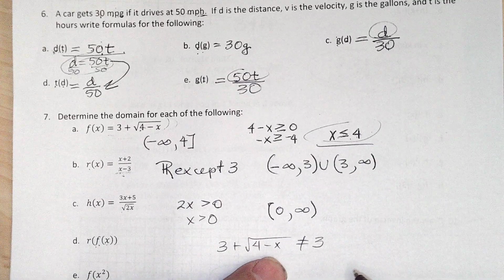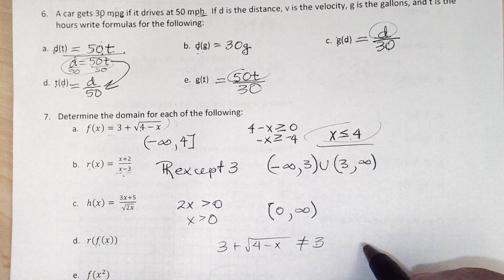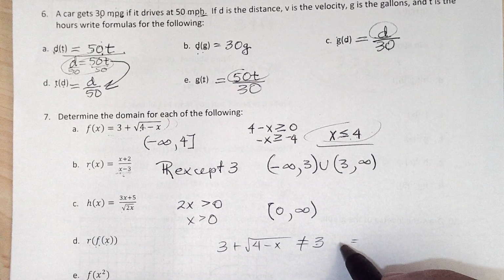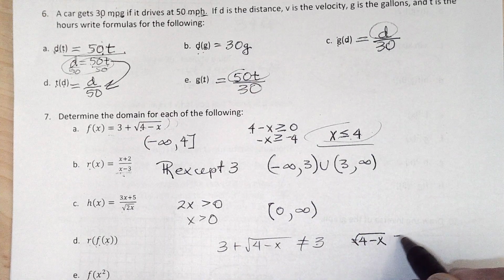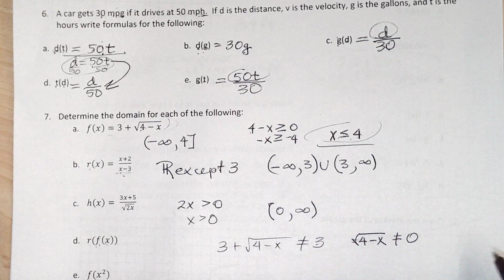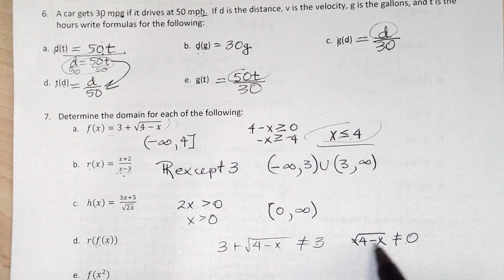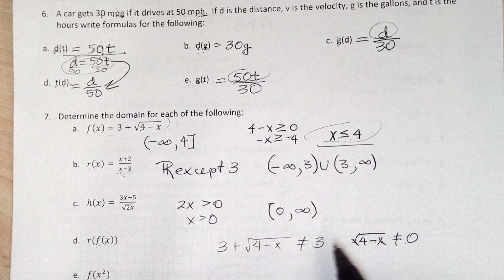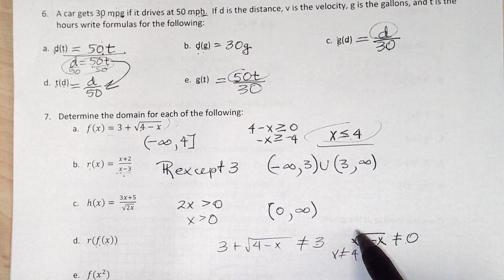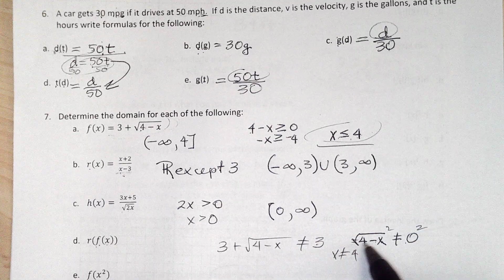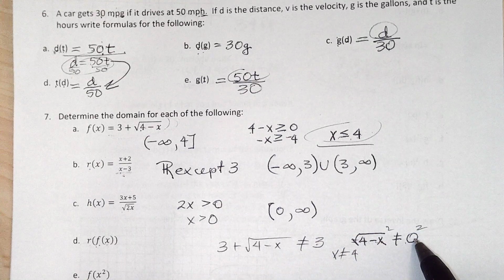Subtract 3 from both sides, and I get the square root of 4 minus x cannot equal 0. Well, the way I get 0 is if I put 4 in here. So x can't equal 4. I could have squared both sides. That would have been 4 minus x not equal to 0.